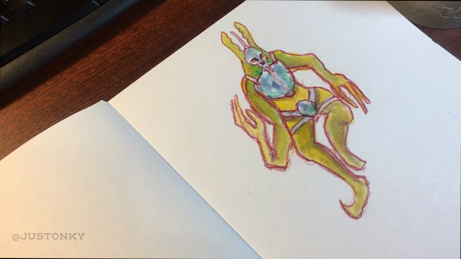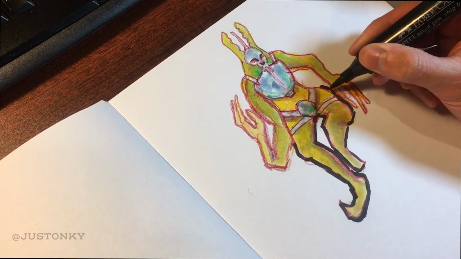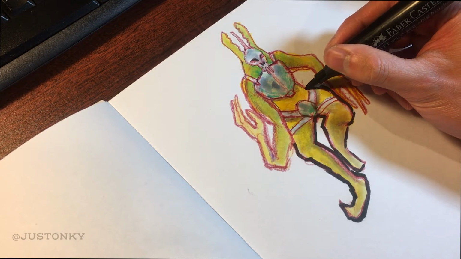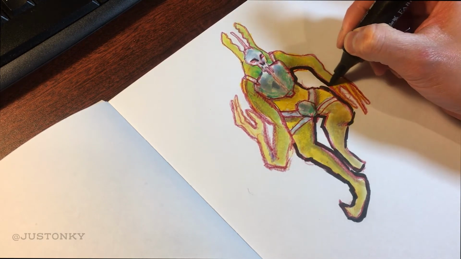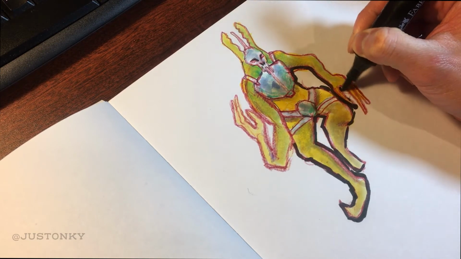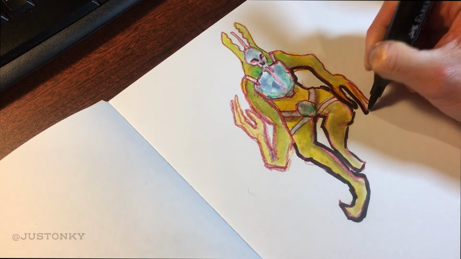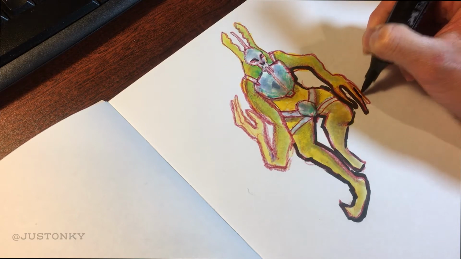For the record, outlining everything in black was a mistake because of decisions I've made in post-processing that made this redundant and even harder on myself. But you know, you make mistakes and you live with it and you move on. No biggie.